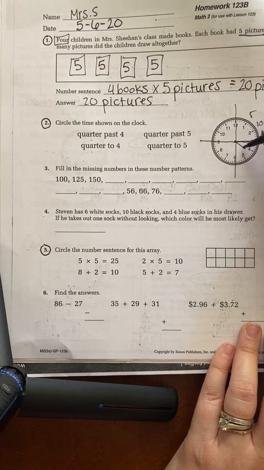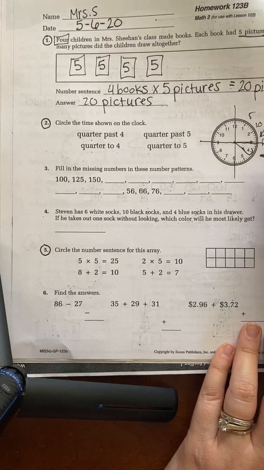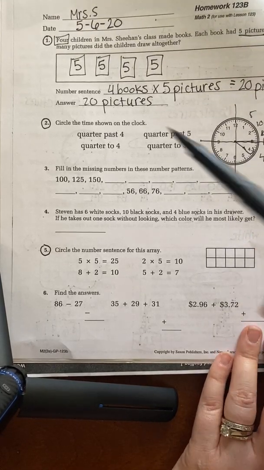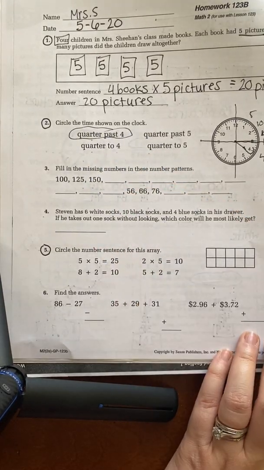So I'm going to look at my hour hand. It's in between my 4 and my 5, so I have to hook back. So this is really 4:15, also known as quarter past 4.